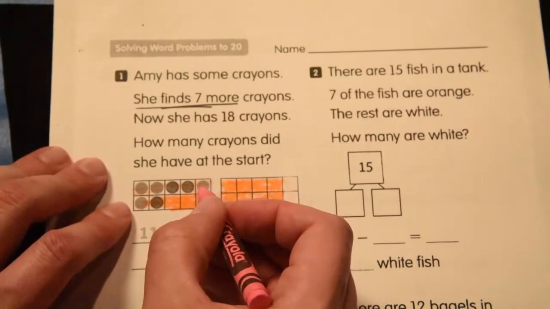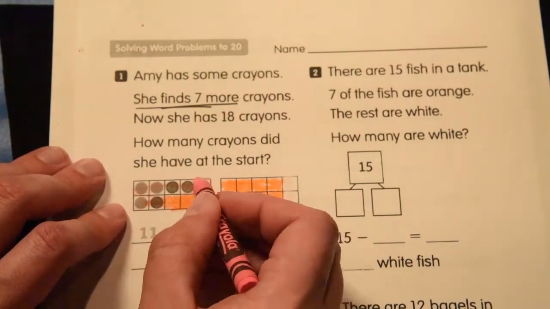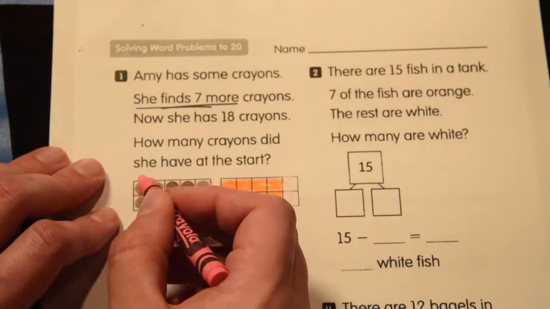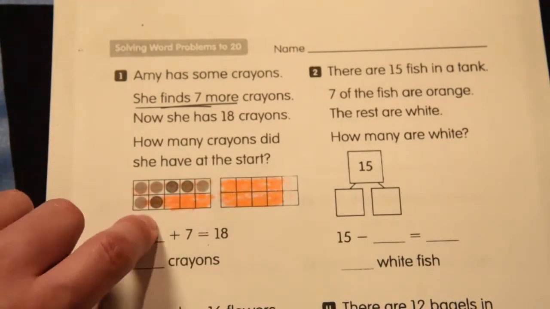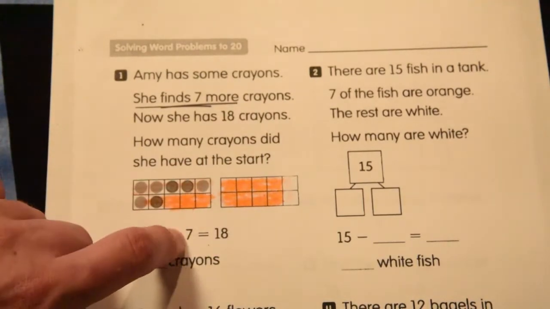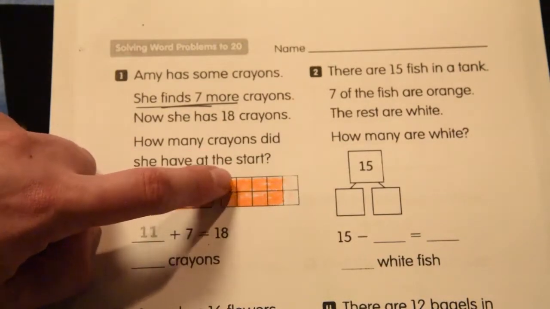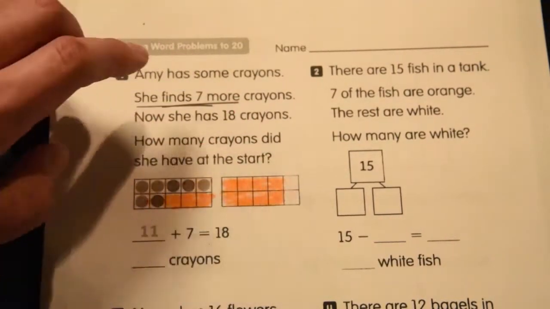So she found the ones that are in the circles here. That's what she found. She found 7 more. 1, 2, 3, 4, 5, 6, 7. So the orange boxes we colored in, that's what she started with. So we count 1, 2, 3, 4, 5, 6, 7, 8, 9, 10, 11.